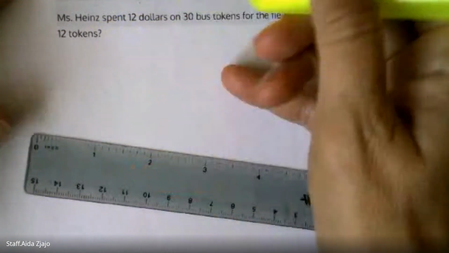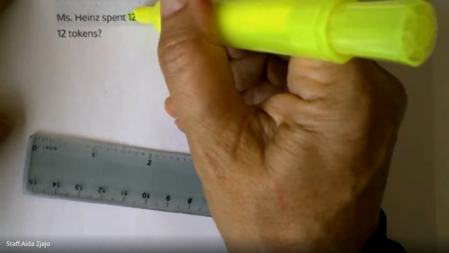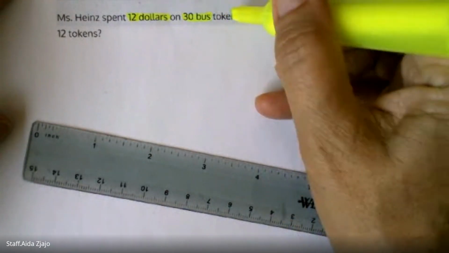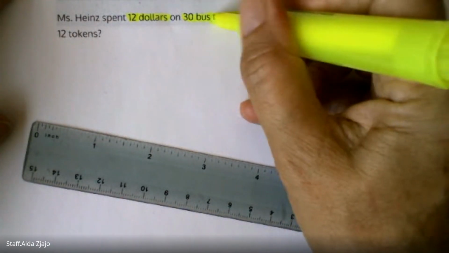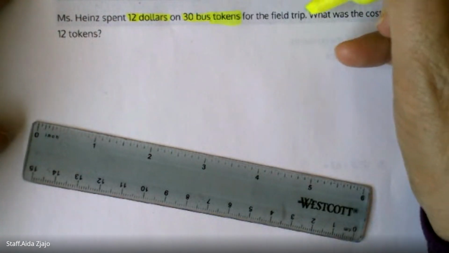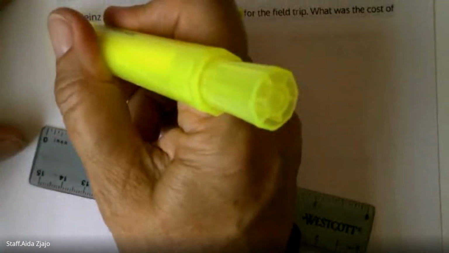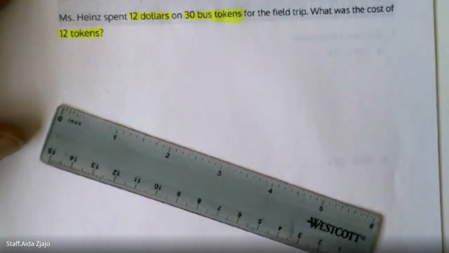Mrs. Hanson spent $12 on 30 bus ticket tokens for the field trip. What was the cost of 12 tokens? So when you think about this problem, Mrs. Hanson paid $12 for those 30 bus tokens.